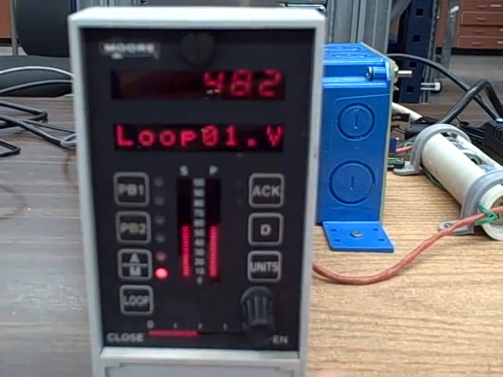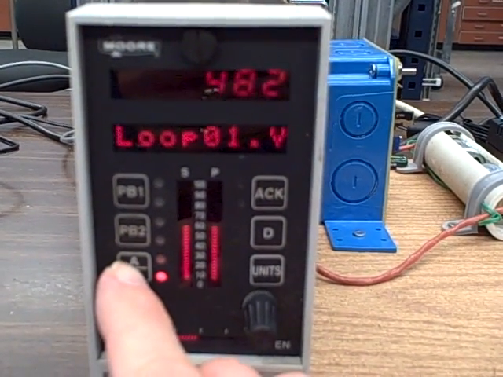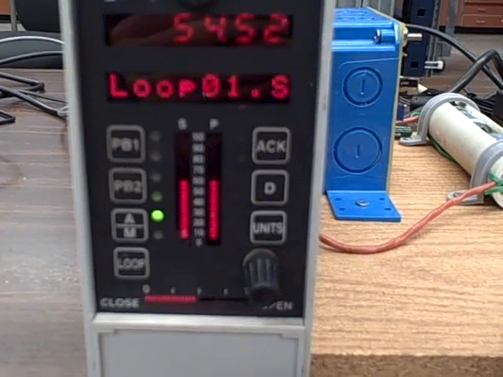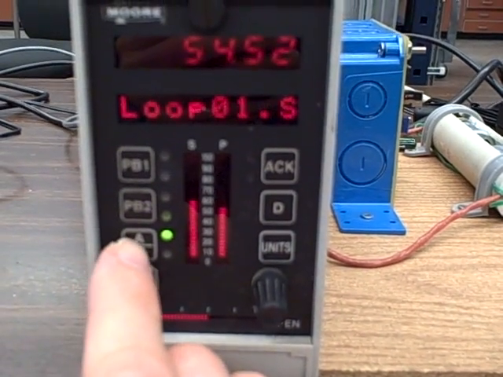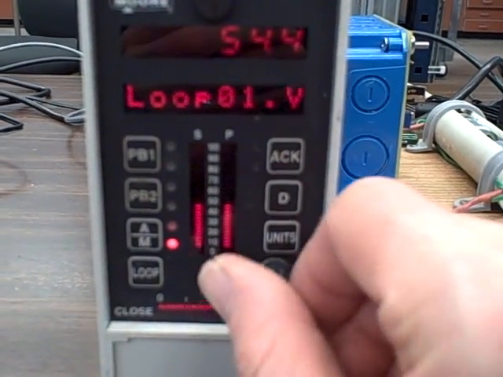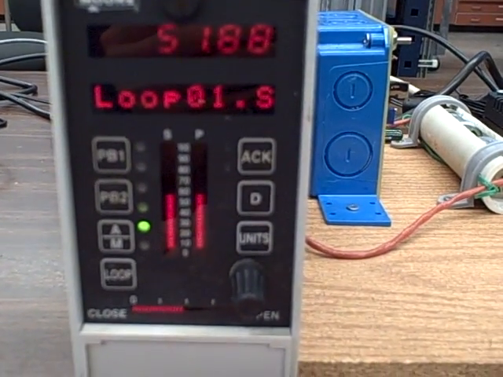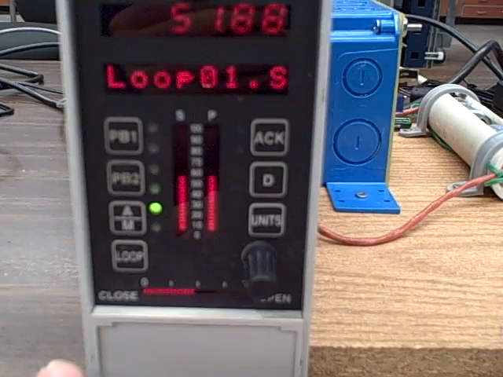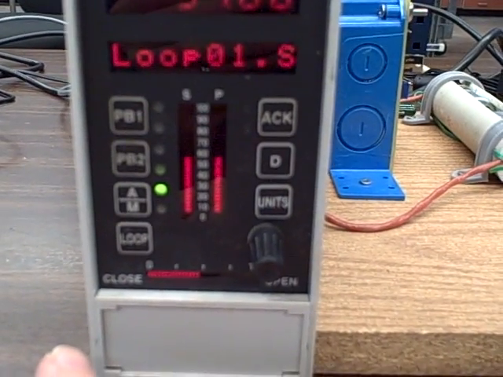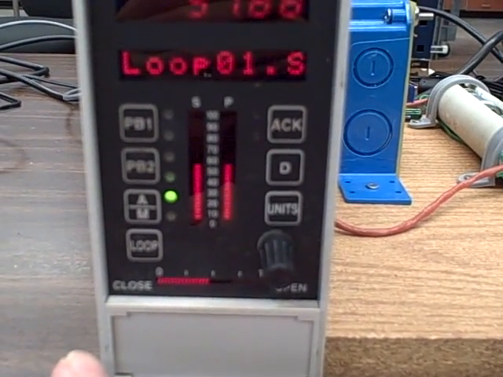Let's see if we can get that to happen. I'm going to go back to automatic mode. Let's just watch and see. Nope, it's going to slow down again. Let's try this. I'll catch it before it stops entirely. Try back in automatic mode. Let's see if we can get lucky and have the motor run away full speed.